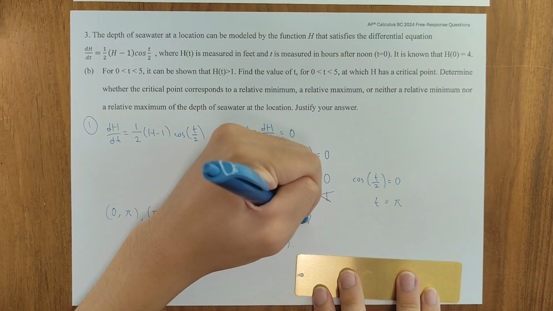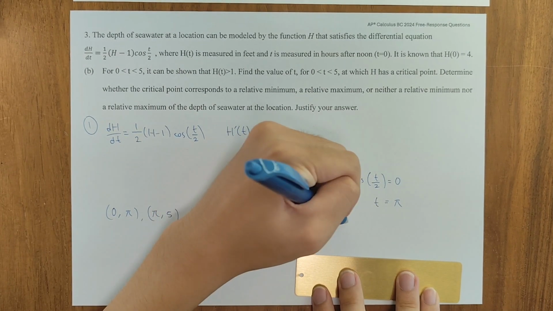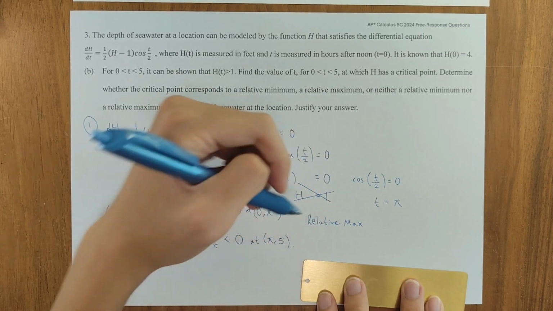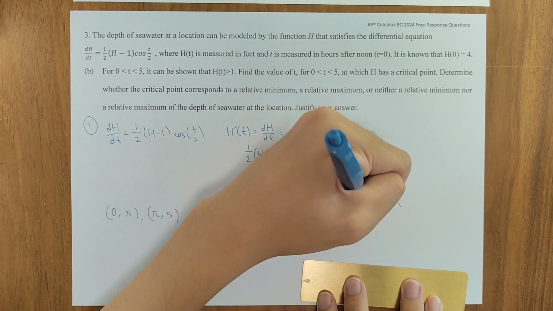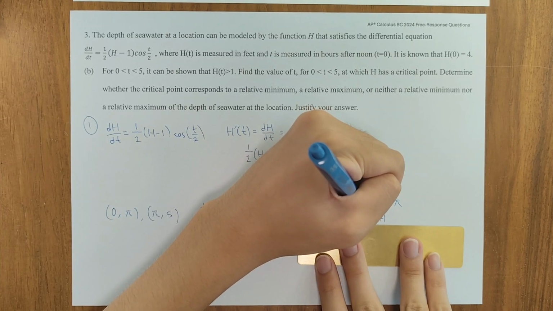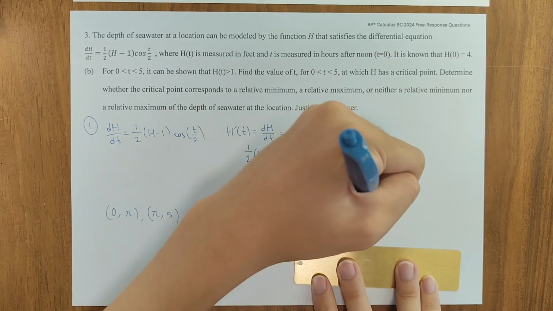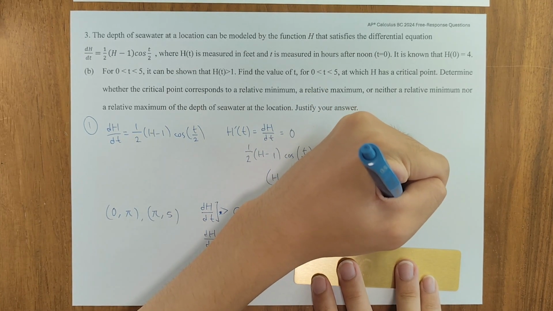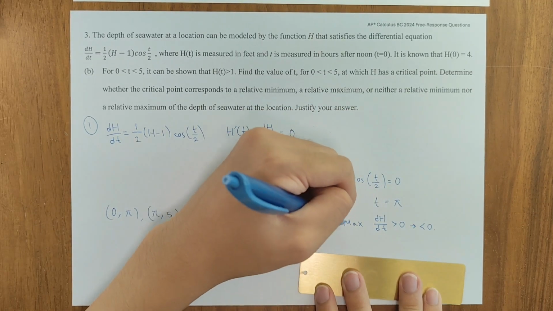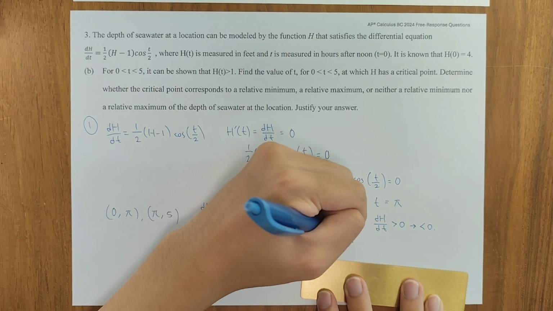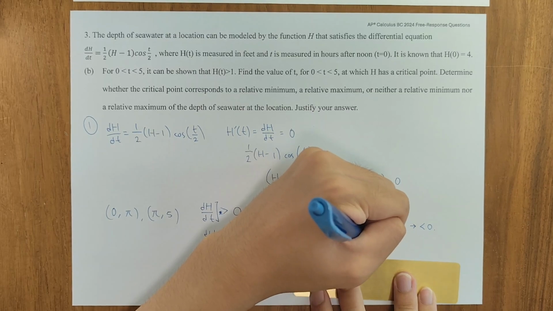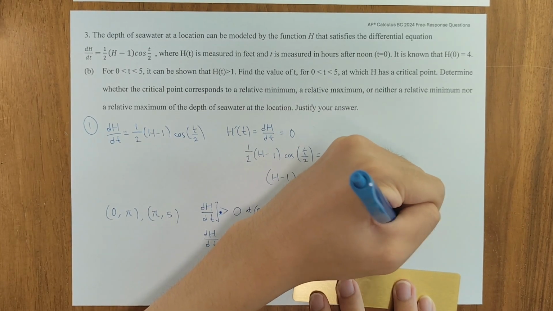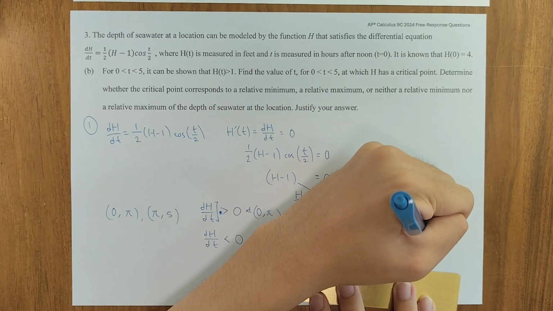A relative maximum is when dH/dt changes from positive to negative. A relative minimum is when dH/dt changes from negative to positive.